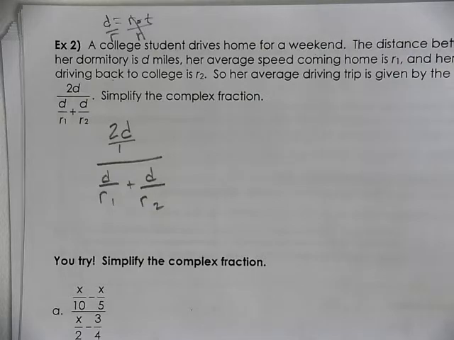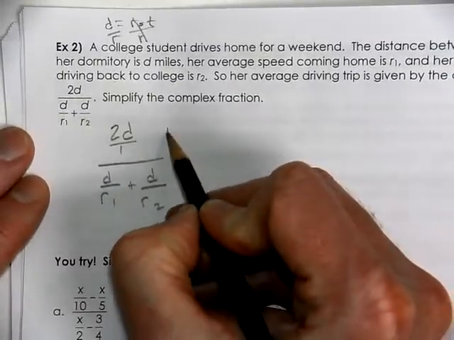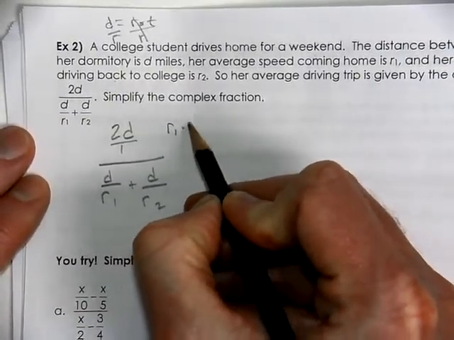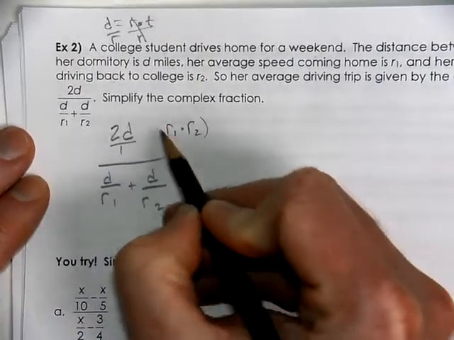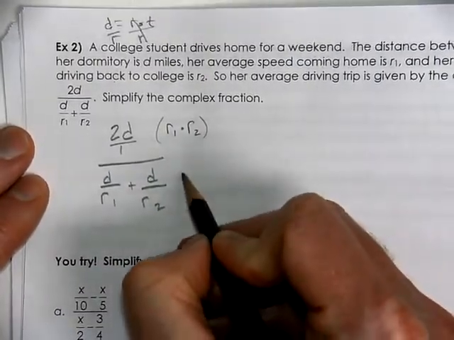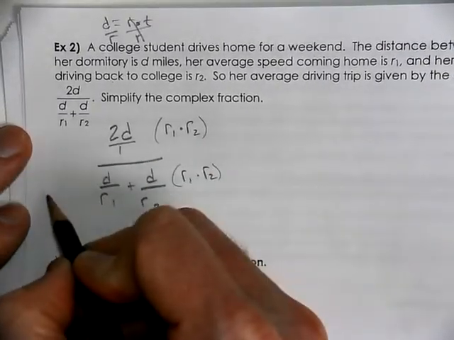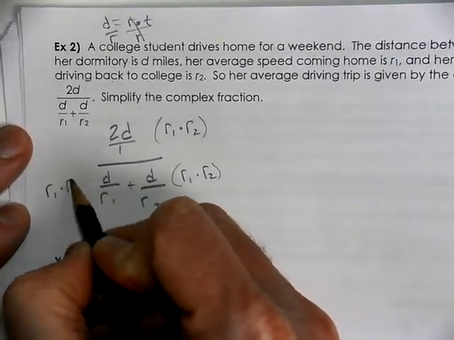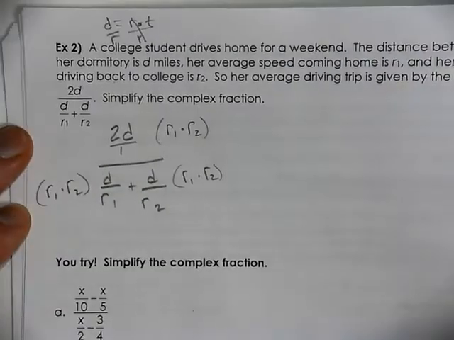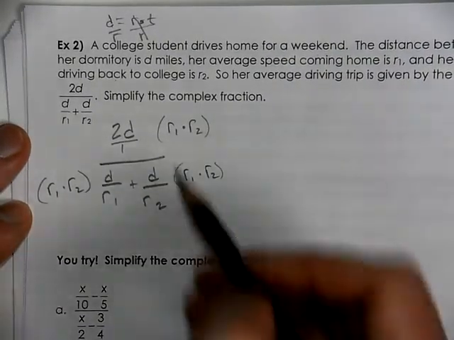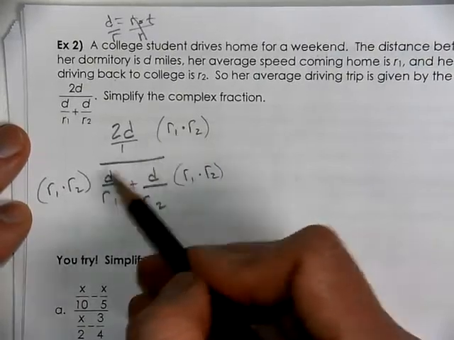So our common denominator is going to be r1 times r2. So we're going to take r1 times r2 to every fraction. Nothing crosses off here with the denominator.